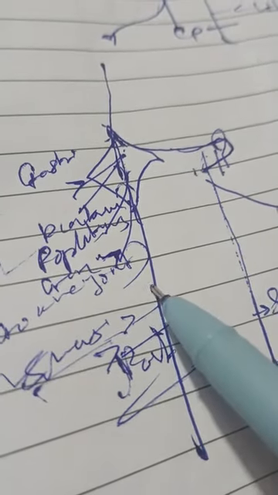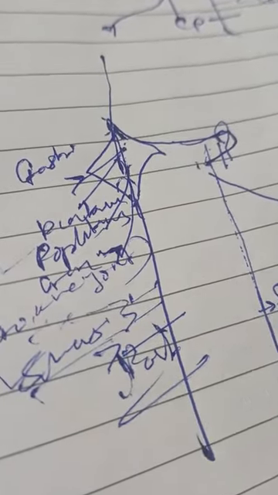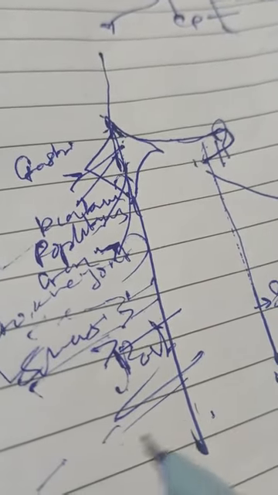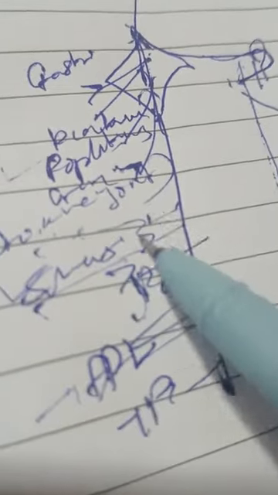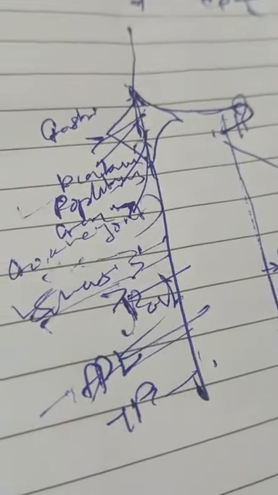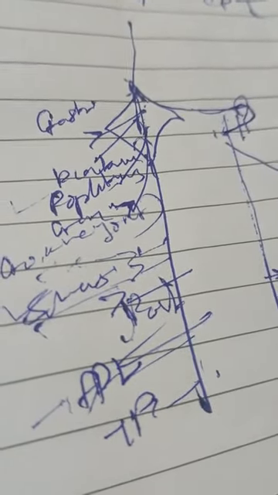Then we also have a few more muscles in the deep group: flexor hallucis longus, flexor digitorum longus and tibialis posterior. So these are the muscles. Can we once again revise? Gastrocnemius muscle, plantaris, popliteus, then the genicular branch to the knee joint, then soleus, tibialis posterior, then we have flexor digitorum longus and flexor hallucis longus. So these are the muscles.